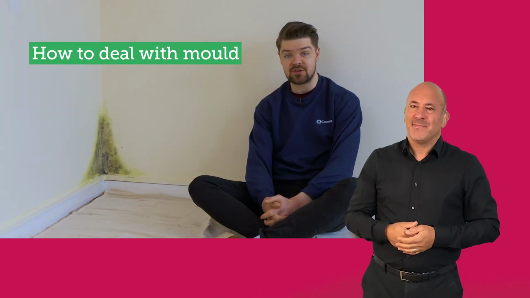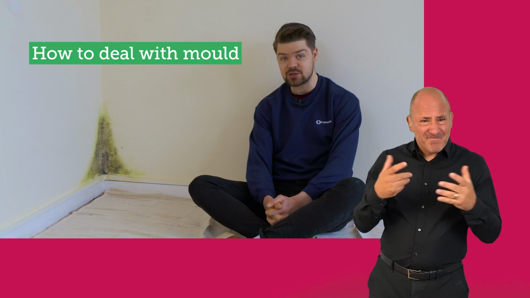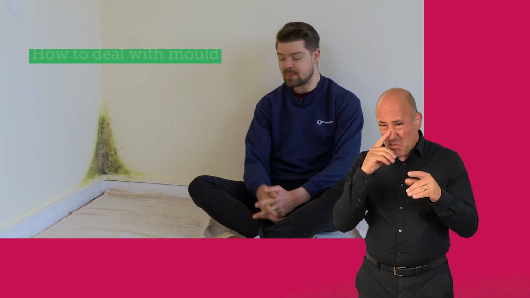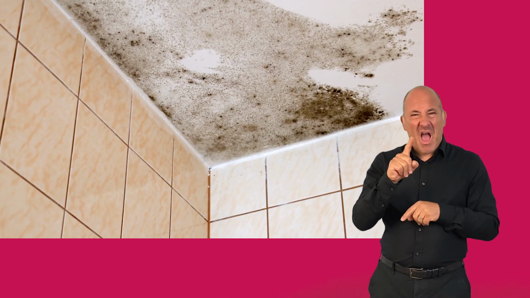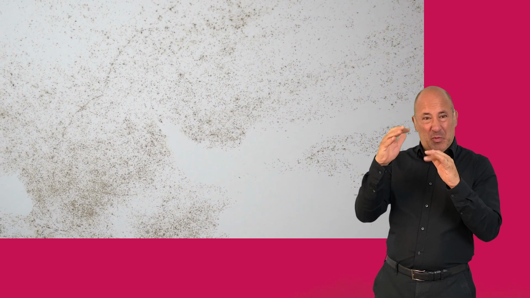If you don't follow those necessary steps to deal with condensation, mould could occur. We've painted this wall with fake mould to show you what could happen. Mould is the result of a fungi infection. It has a black or green appearance and can sometimes be slimy. If you leave it untreated, it could release toxins into the air, which may affect your health.